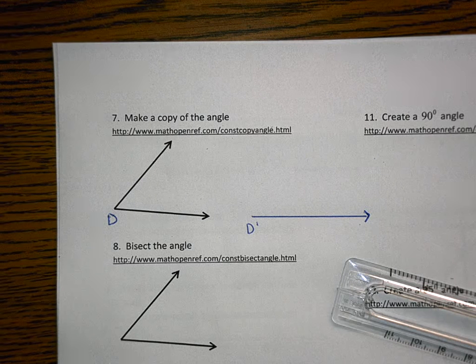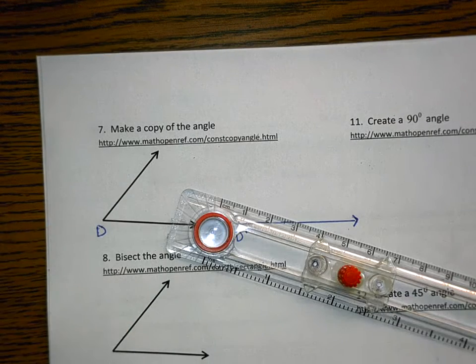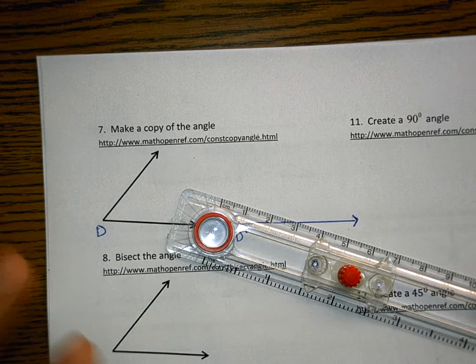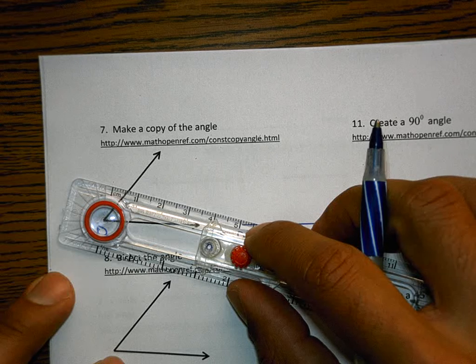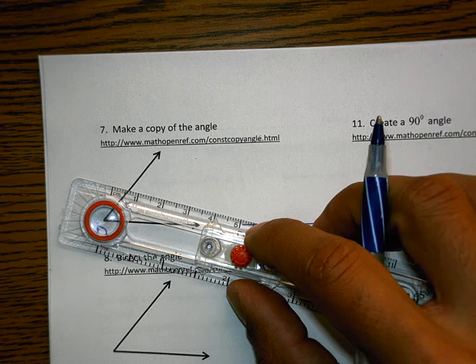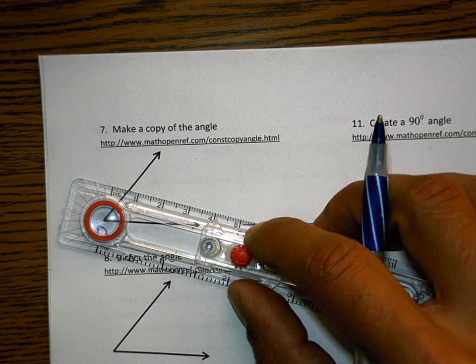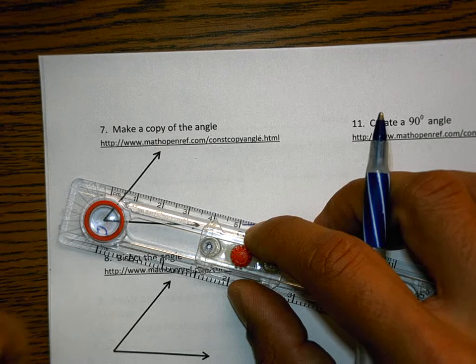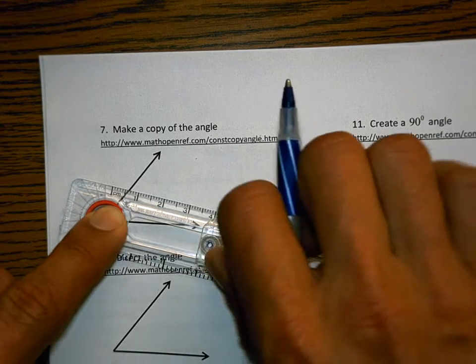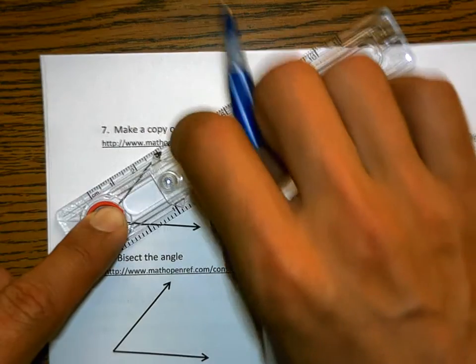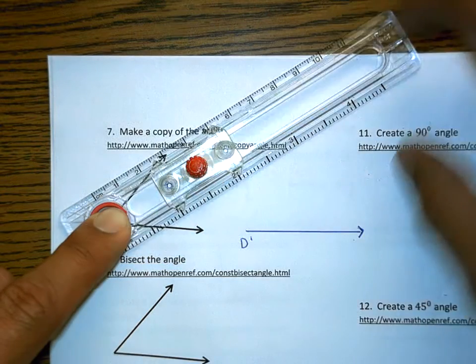Now what you want to do, once you've drawn your ray, I've done that twice already, is you're going to put your bullseye on D. And we need 2 equidistant points. Because I don't know where that is, I'm going to adjust my slider so that my holder goes through.